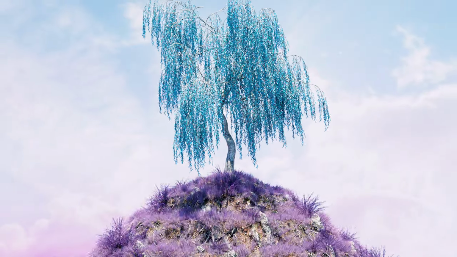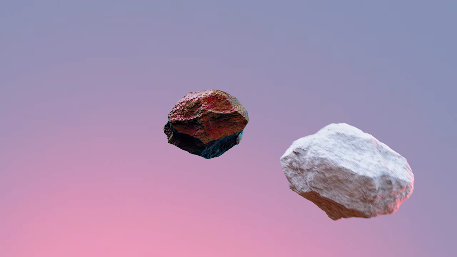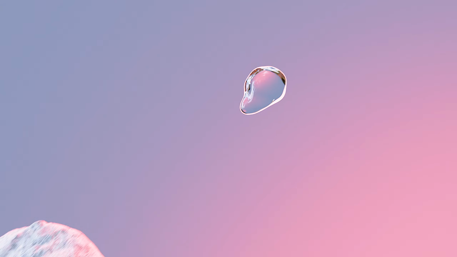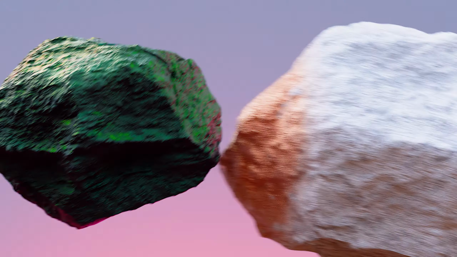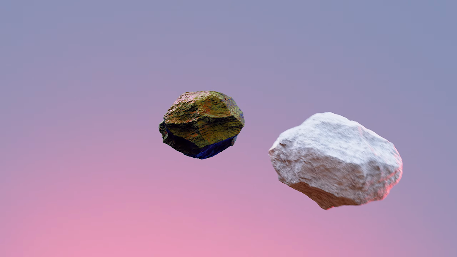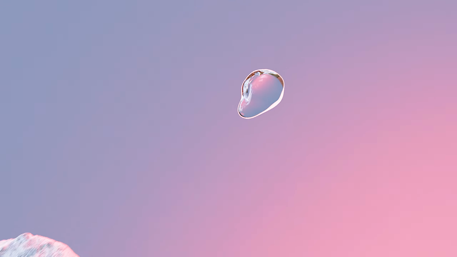Okay, welcome to tutorial number 2. Today we are going to be talking about this scene here specifically, this rock that has a wave that goes through it and then shoots out a little water droplet. It's a pretty simple setup, not a whole ton of crazy revolutionary stuff, but you might learn something.